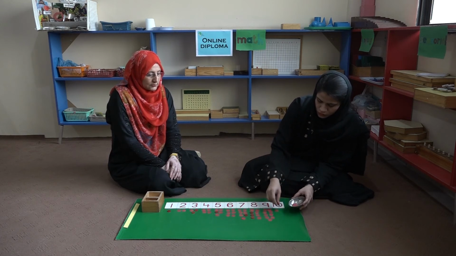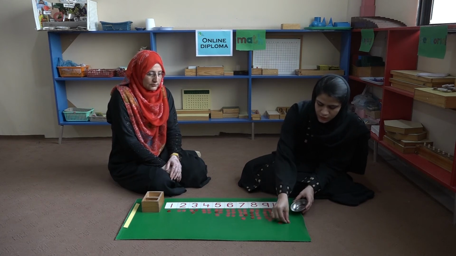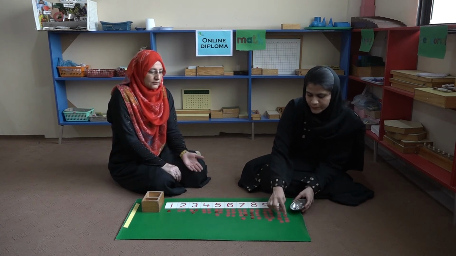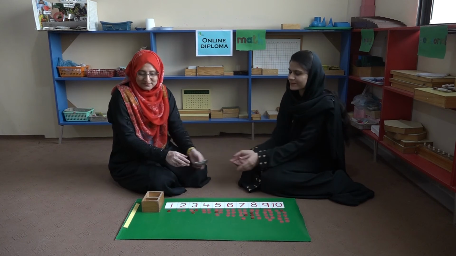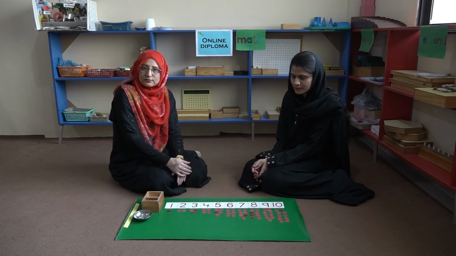Equality of counters: 1 and 2, 3 and 4, 5, 6, 7, 8, 9, 10. Here you go. This exercise can be given 1 to 5 and secondly 1 to 10.